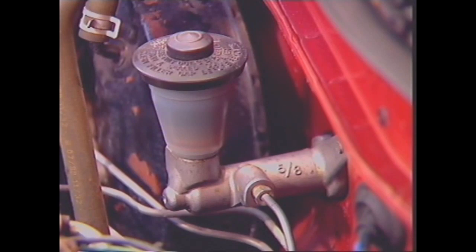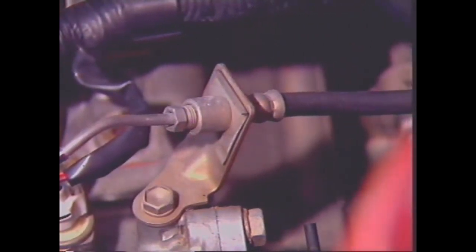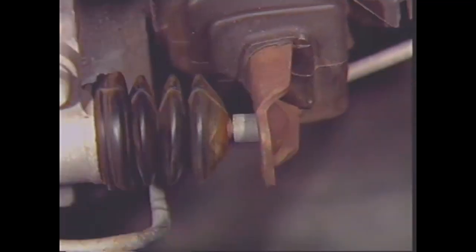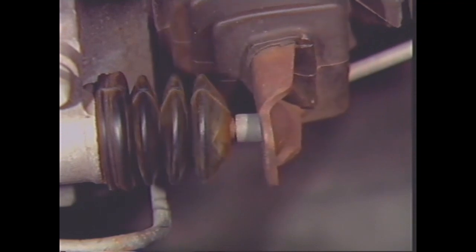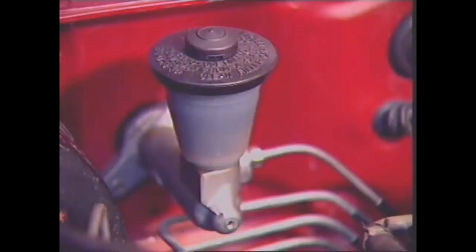In hydraulic clutch control, the pedal acts on a master cylinder, connected by a hydraulic pipe and flexible hose to a slave cylinder, mounted on the clutch housing. The slave cylinder operates the clutch release fork. This vehicle uses a center valve master cylinder.